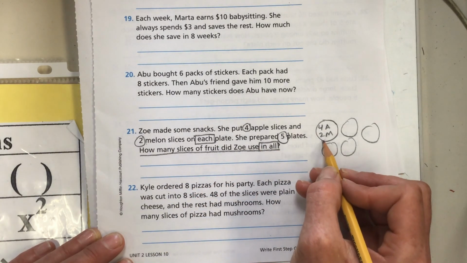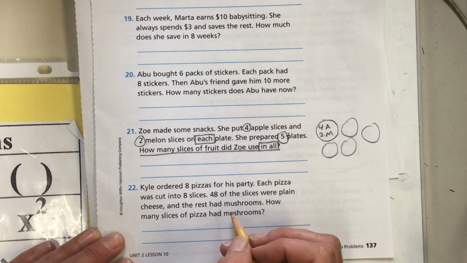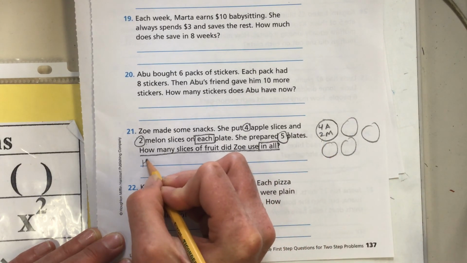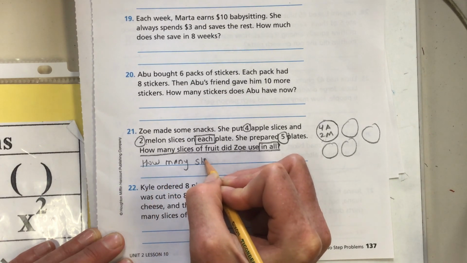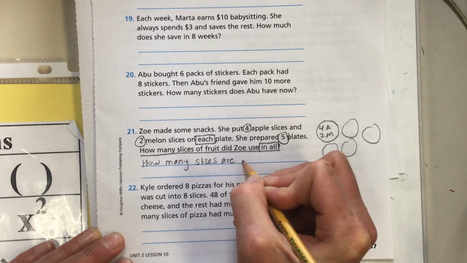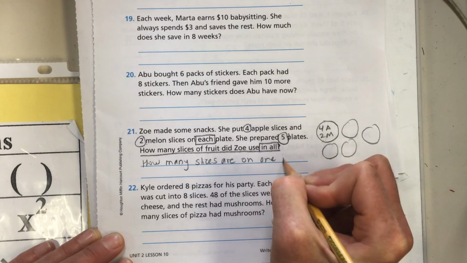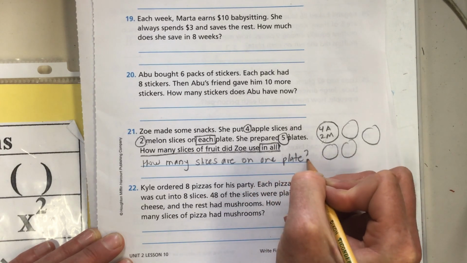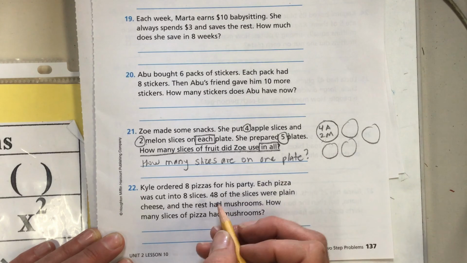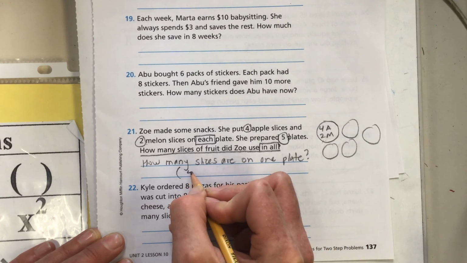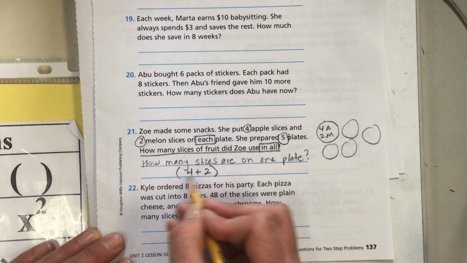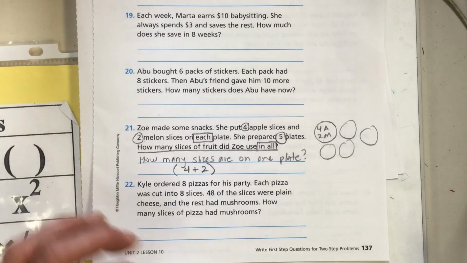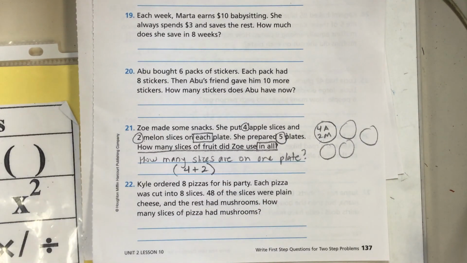Well, first I have to find out how many did she have on one plate? How many pieces are on one plate? So I'm going to write how many slices are on one plate. That's going to be my first step question. Okay, I'm going to write that mathematically by going 4 plus 2. Now notice I'm putting parentheses around it because I have to do that first. I have to figure out how many slices are on one plate.